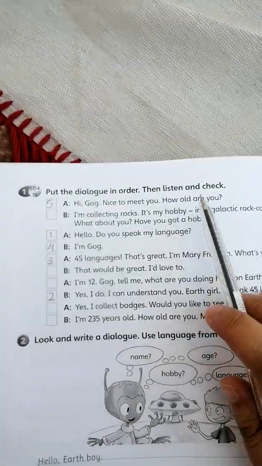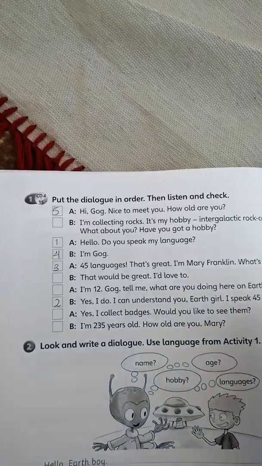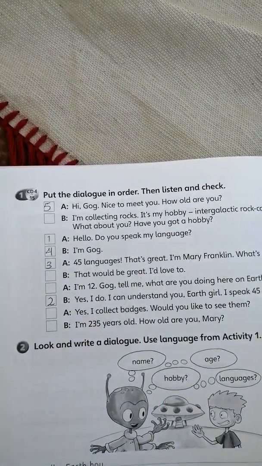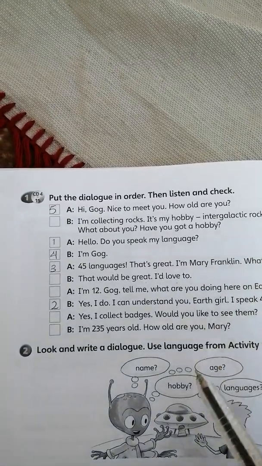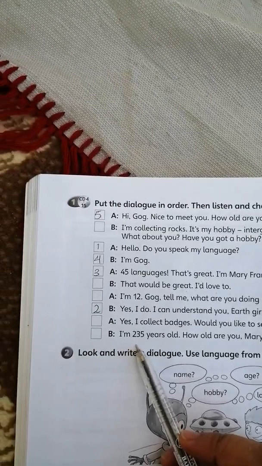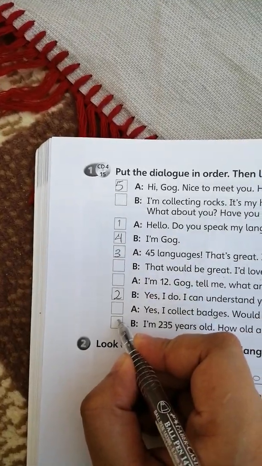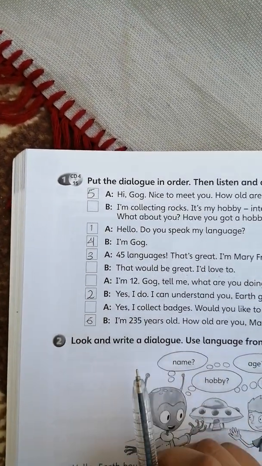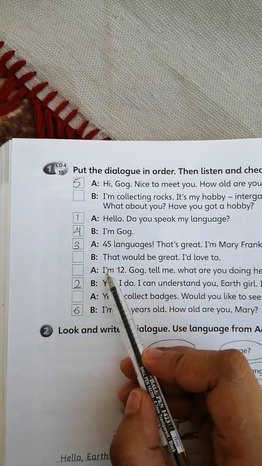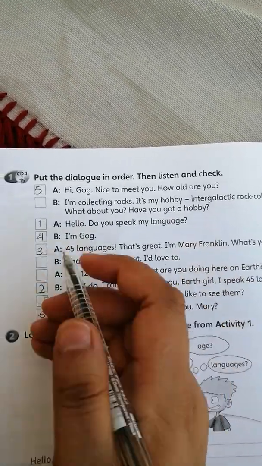When someone asks you about your age, you will tell him the years of your age. Yes? He is an alien, so he will be not as the same years of us. Yes? He will be more. So I am 235 years old. How old are you, Mary? She will tell him the years of her age. She will tell him, I am 12, dog. Tell me, what are you doing here on Earth?